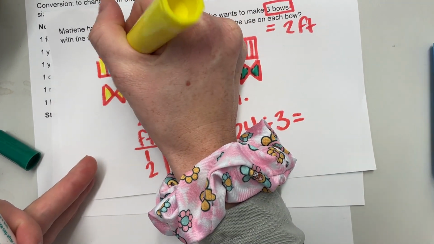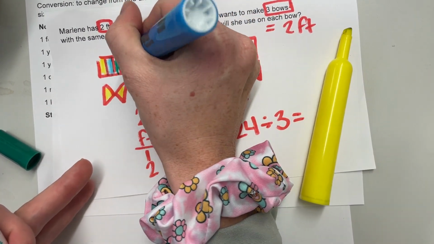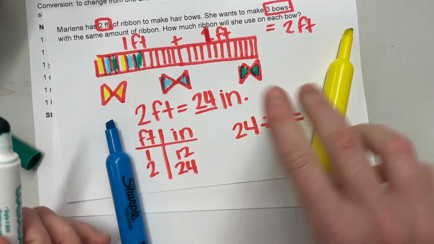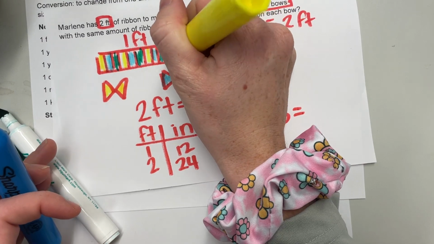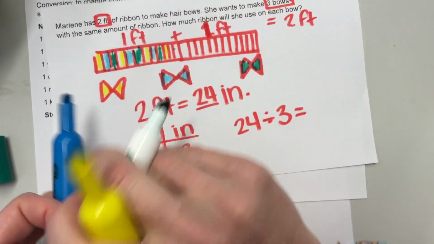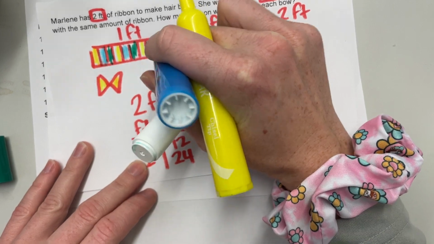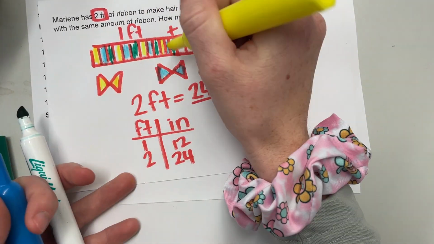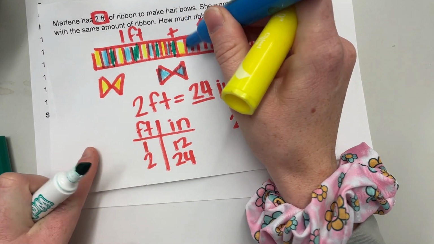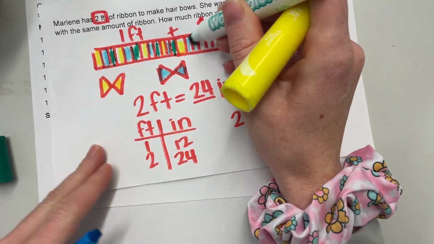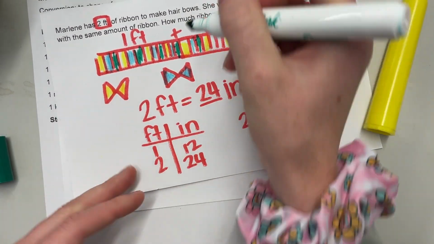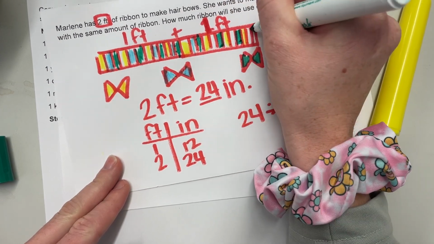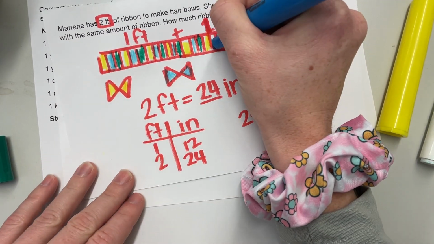Then the yellow again, blue, green. Yellow, blue, green, yellow, blue. I almost went green before blue. Speeding up the process a little, doing a few more at a time.